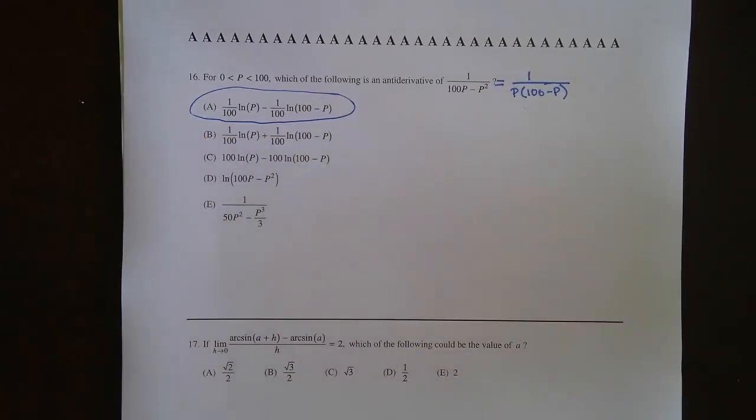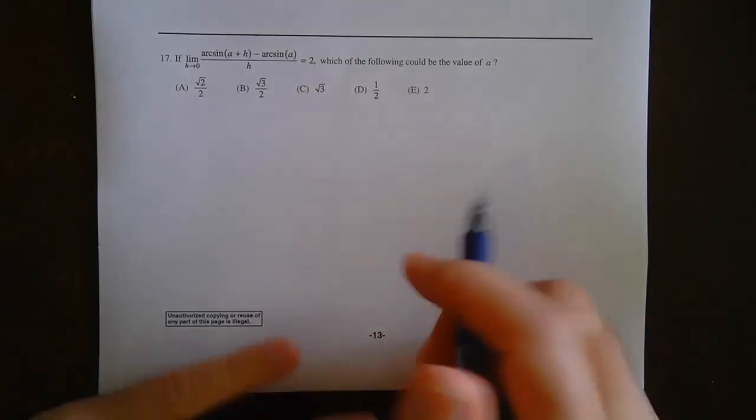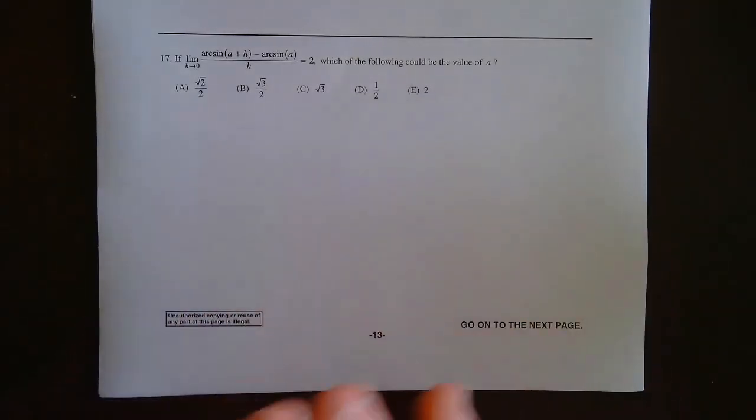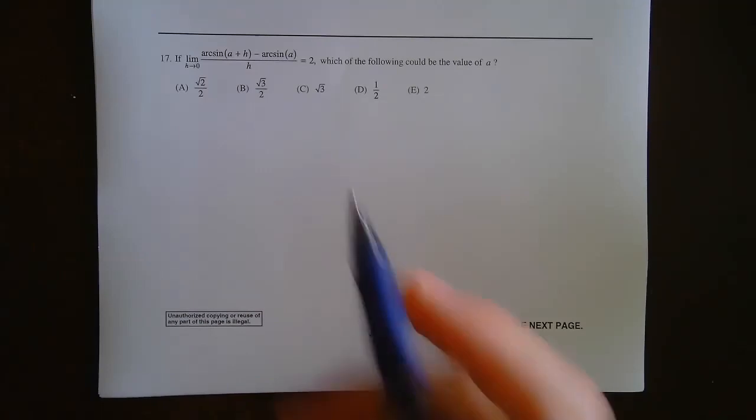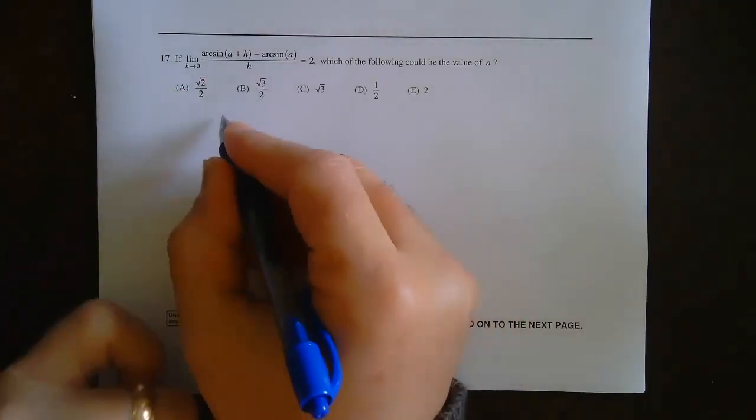Okay, I think this is just good review. We're reviewing a lot of things by doing this. So let's go on to 17. If the limit as h approaches 0 of (arcsine of (a plus h) minus arcsine of a) over h is equal to 2, which of the following could be the value of a? All right, so what you have to recognize is this is a derivative, right? And we know the function is arcsine.